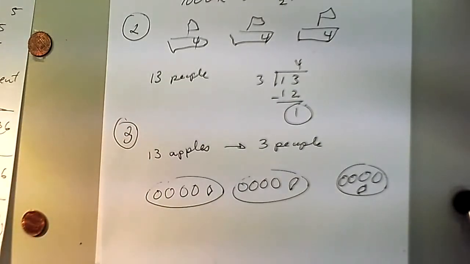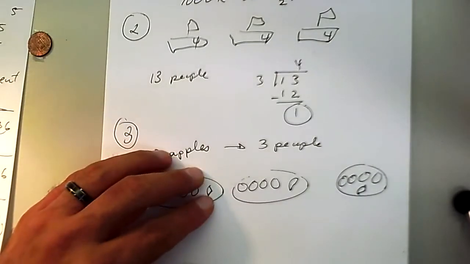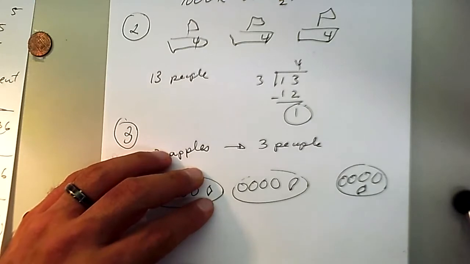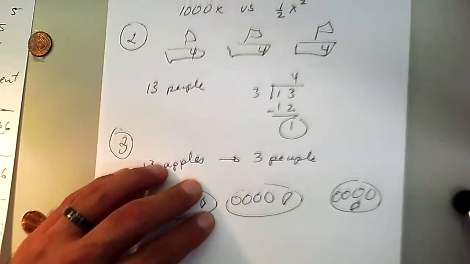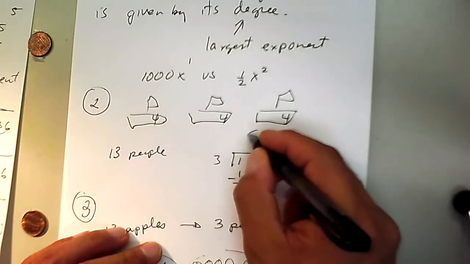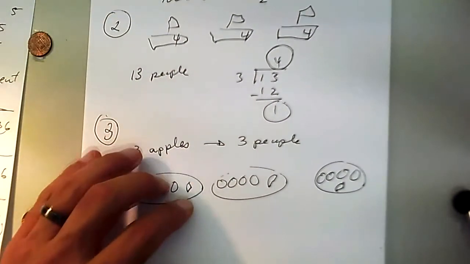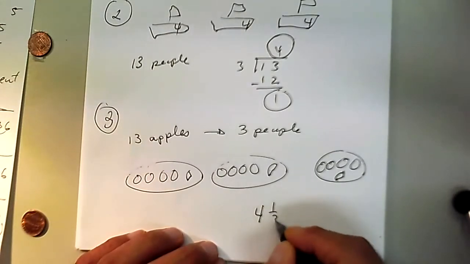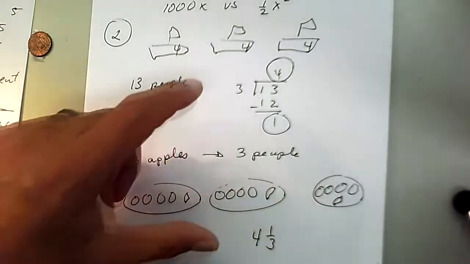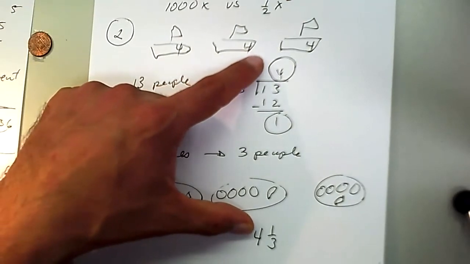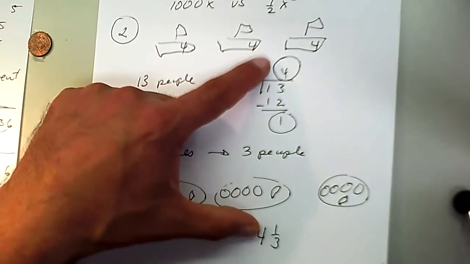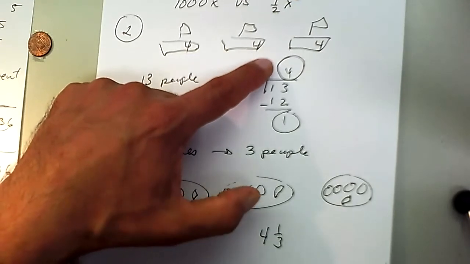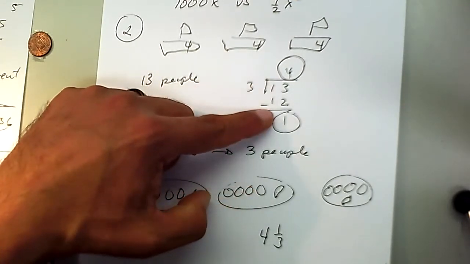I can see myself given a multiple choice problem where, if I ask, what is the quotient, assuming that there is a remainder left over, well, the answer is going to be 4. But if I say, divide, what is the answer? Then the answer is going to be 4 and 1/3. So there are two different answers depending on how we ask the question. What is the quotient? 4. And then there's a 1 left over.